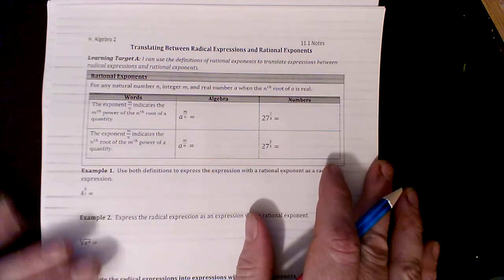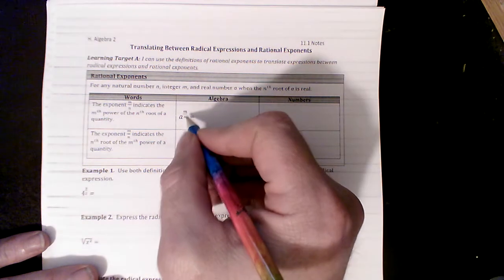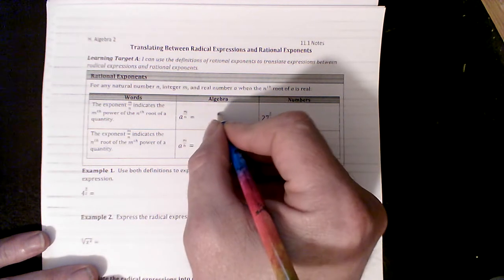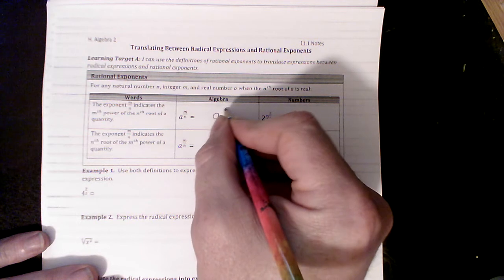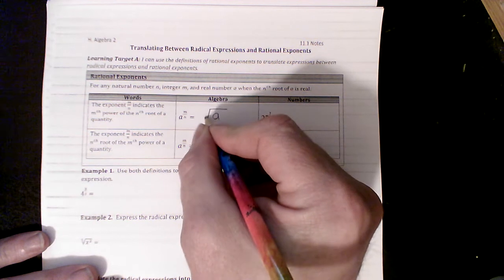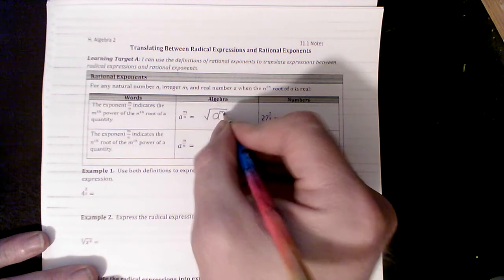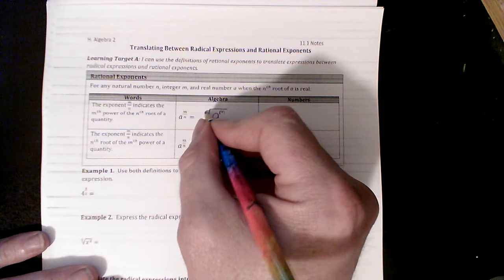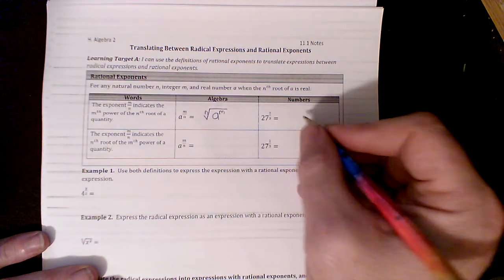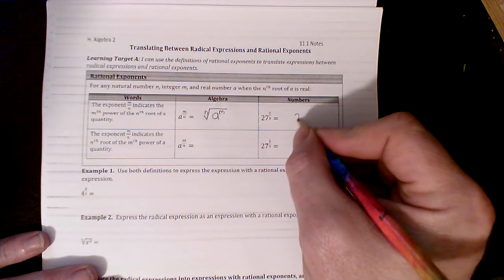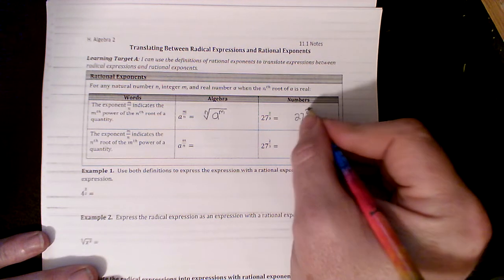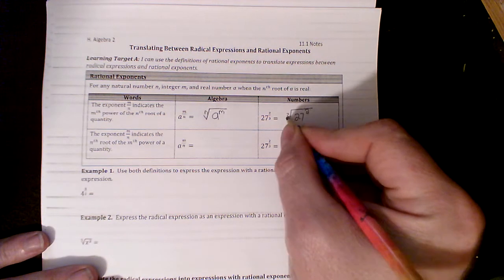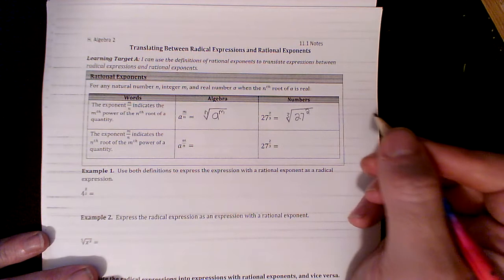All right. Remember, if I look at this, there's a couple ways to do it. One way is like this. I can put my power on the letter inside the root, right? So if I did that right here, this would be 27. Remember, the power is in the numerator. The root is in the denominator, like that.